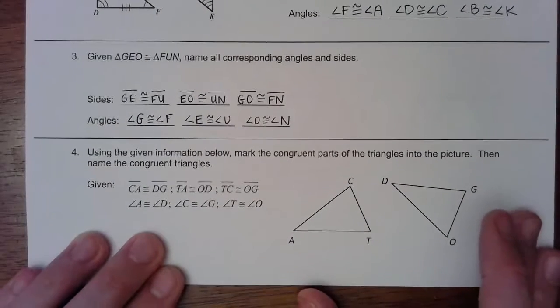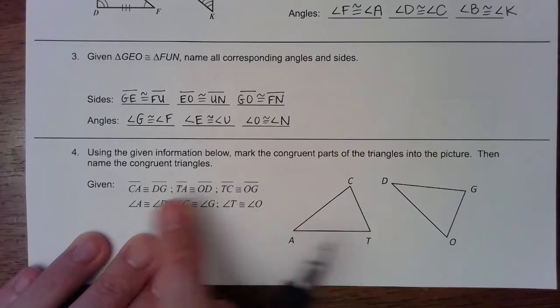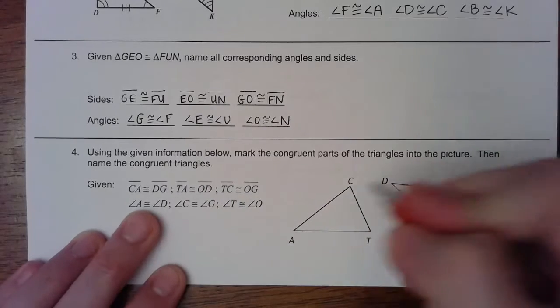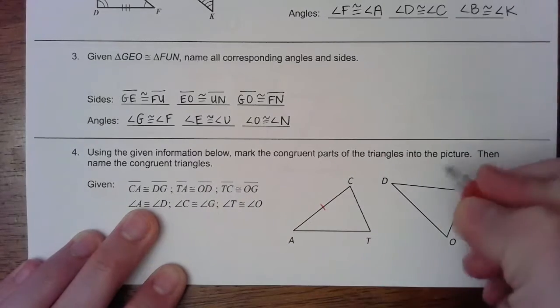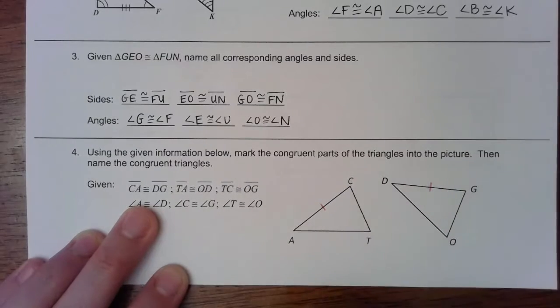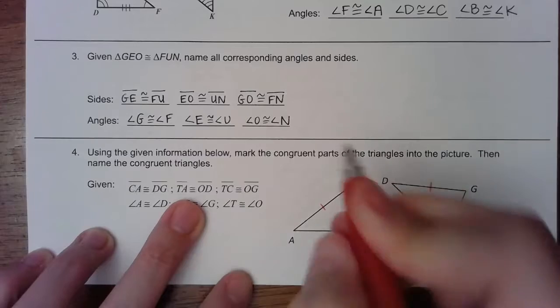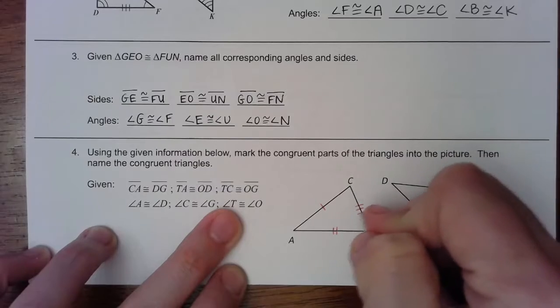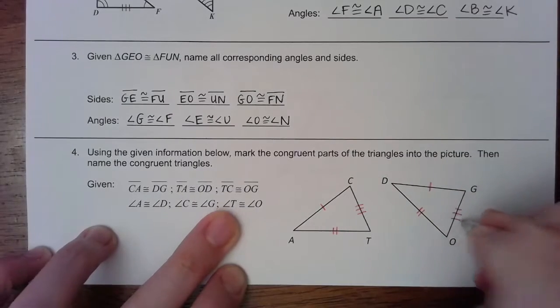In question number 4, you're given all of the congruent statements, and they want us to just mark them on the picture. I'll do this in a different color. Side CA matches up with side DG. See how I'm being careful with the letters, making sure I put the marks on the right sides of the triangle. Side TA, this one needs 2 markings, goes with side OD. And then side TC, I'll give this one 3, goes with side OG.